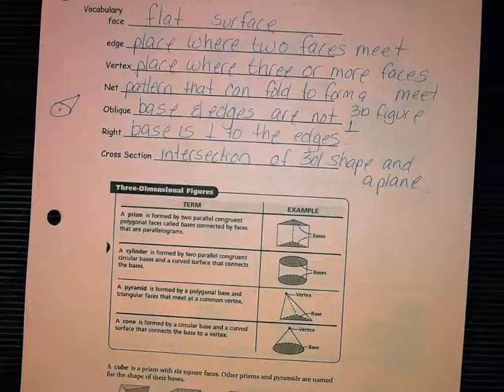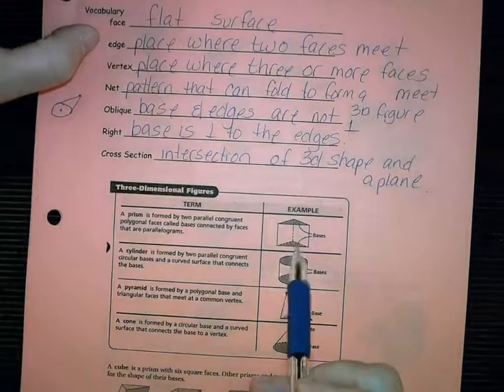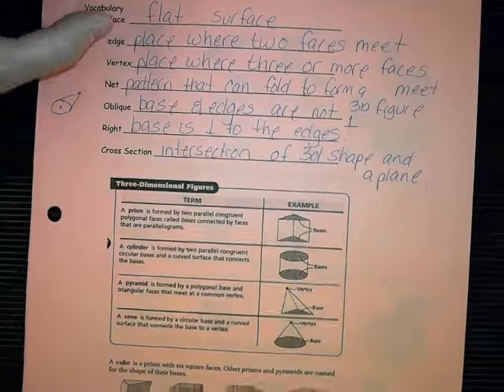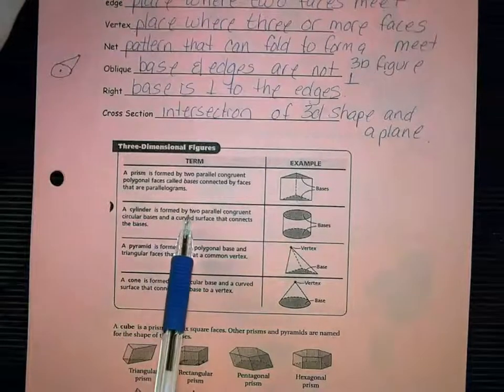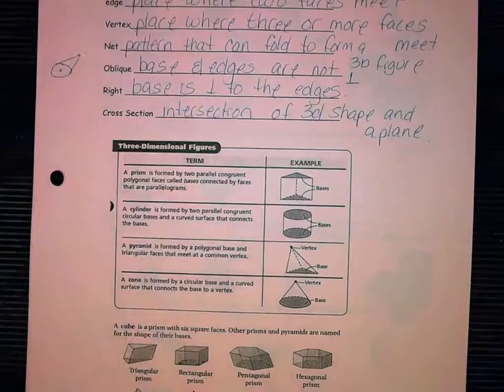Then we have our three-dimensional shapes. A prism is formed by two parallel congruent polygon faces called bases, and are connected by faces that are parallelograms. So this first one happens to be a triangular prism. The bases are triangles, and then these are parallelograms. Second one, a cylinder, is formed by two parallel congruent circular bases and the curved section that connects them. So you have two bases, top and bottom, and then this curved section.